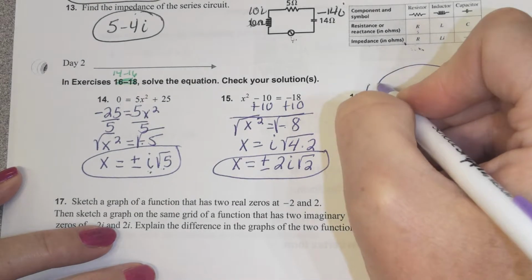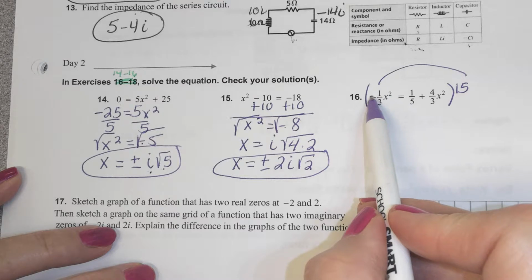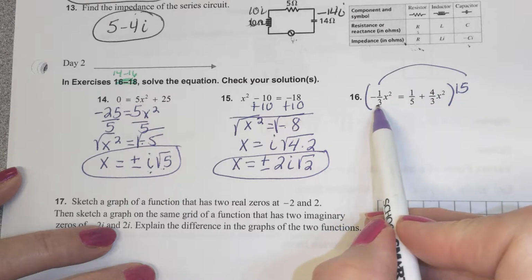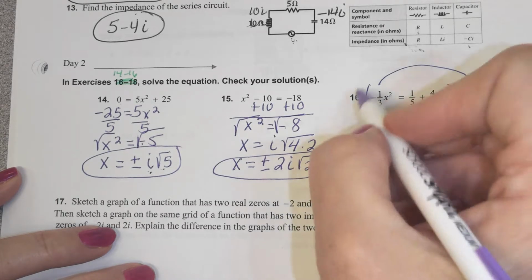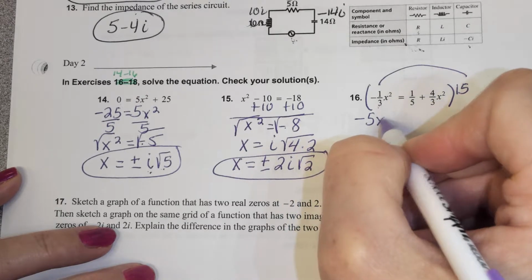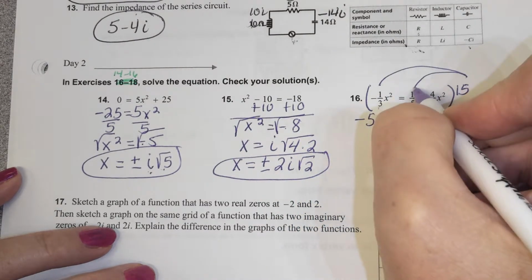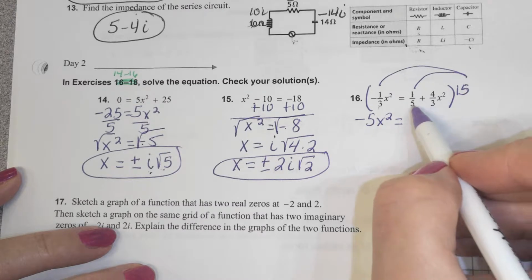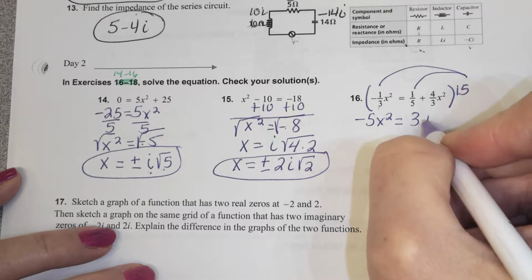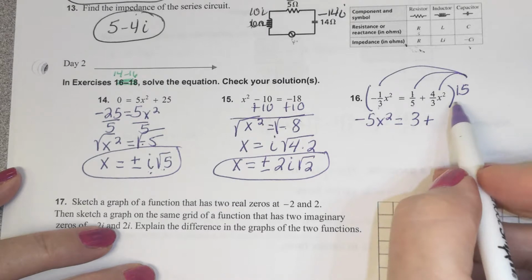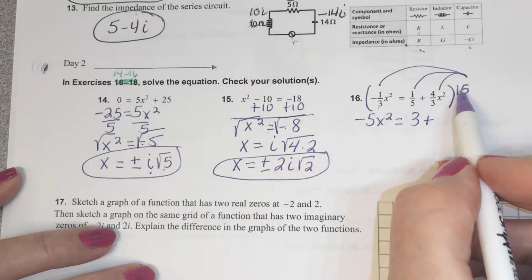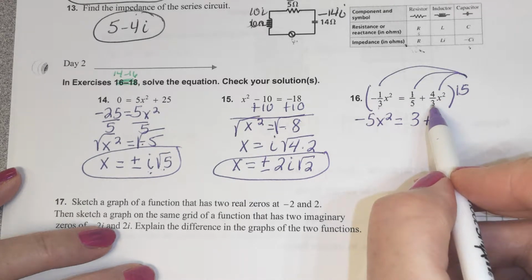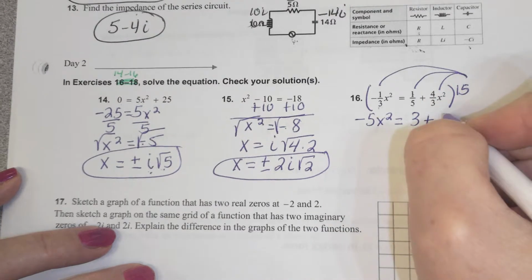When I multiply this term by 15, I'd have negative 15 divided by 3. That's negative 5. When I multiply this term, I'd have 1 times 15 is 15, divided by 5 is 3. When I multiply this one, I would have 15 divided by 3 is 5, times 4 is 20.